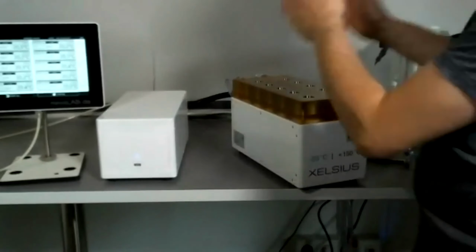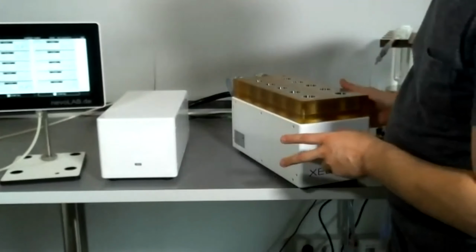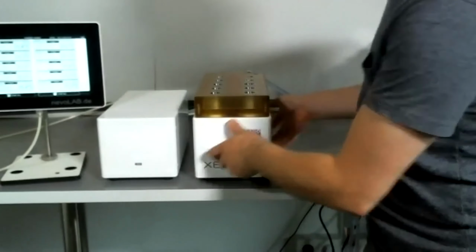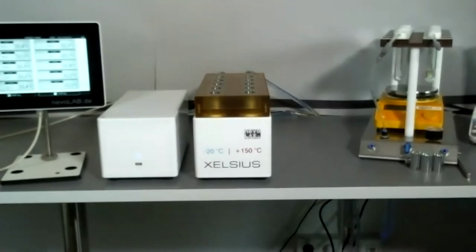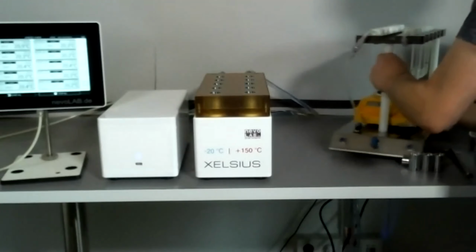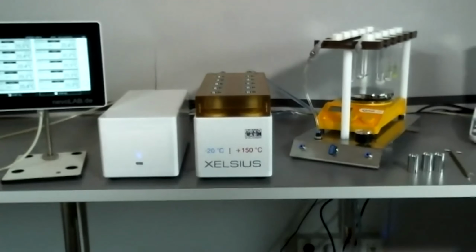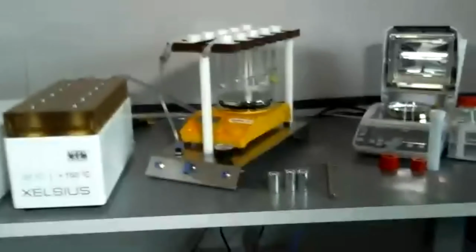Of course, because of the design, you also can use another liquid circuit if you want to use a high temperature difference. So then the next part here is, let's have a closer look for a better view.